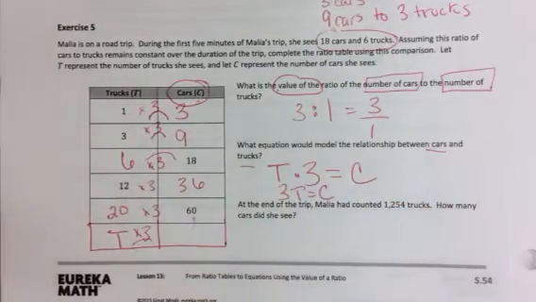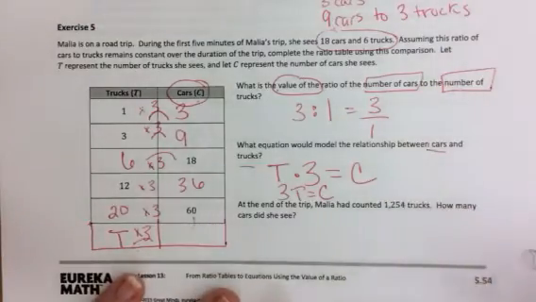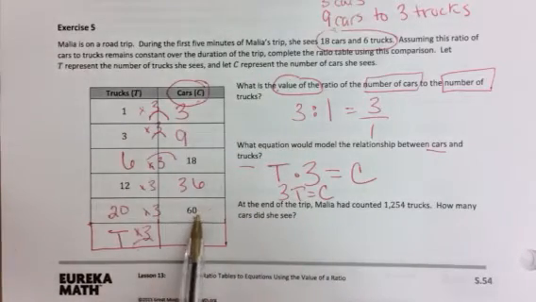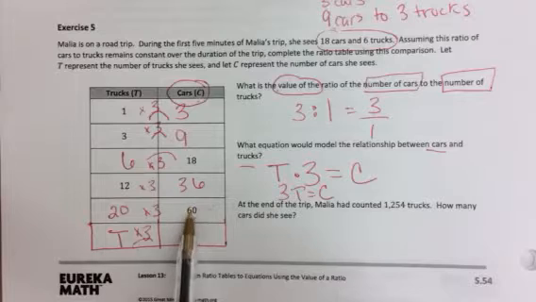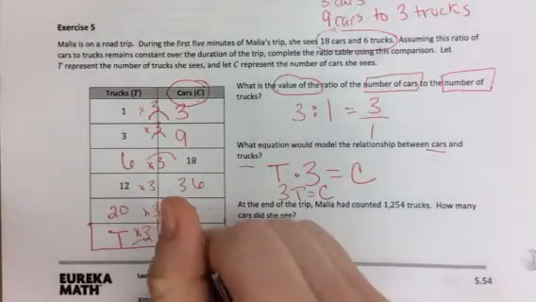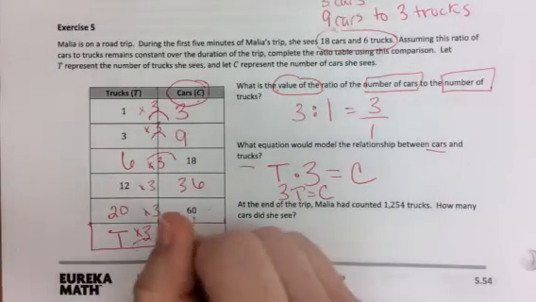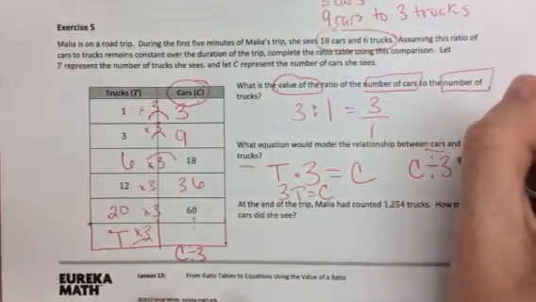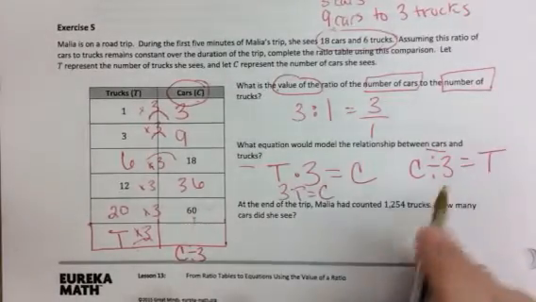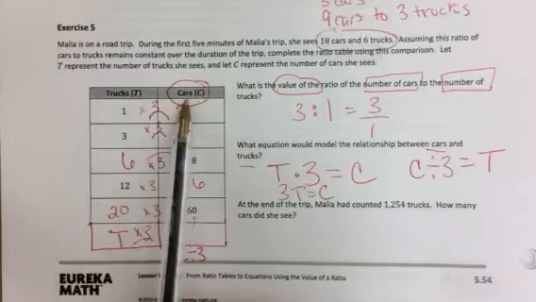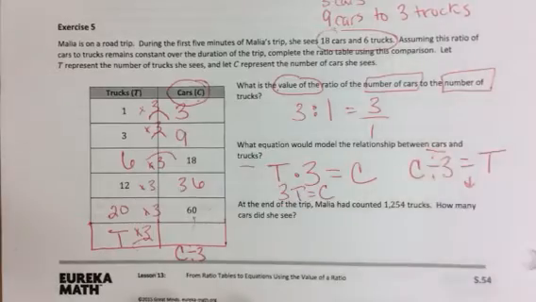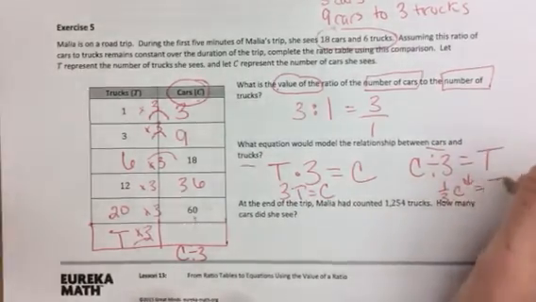Doesn't matter. We could also be given the total number of cars. So what if we knew how many cars there were and we had to find out how many trucks? So for example, we did it here. We knew how many cars there were, but how did we get 20? We divided by 3. So in this case, we would do c divided by 3 equals t. Or you could use the value of the ratio of trucks to cars. So truck is 1/3 of car. So this is also the same thing as 1/3 c equals t.